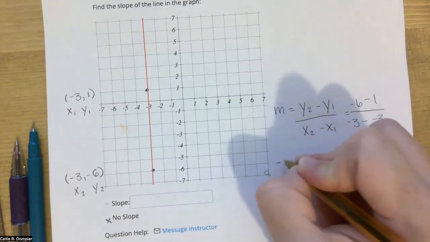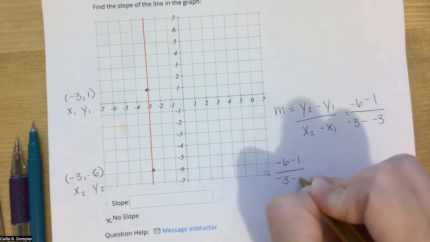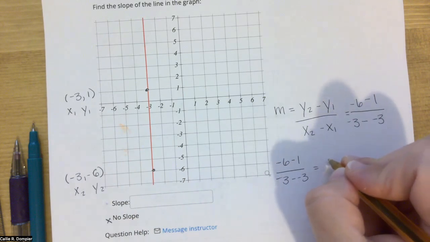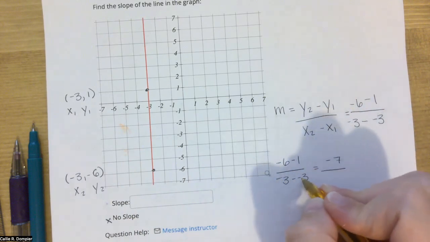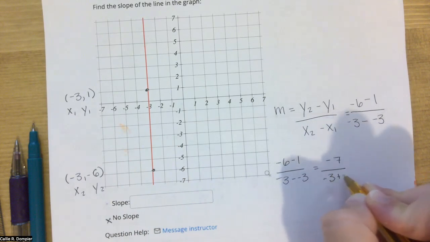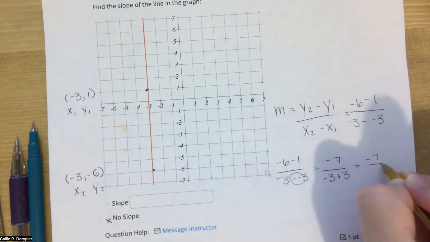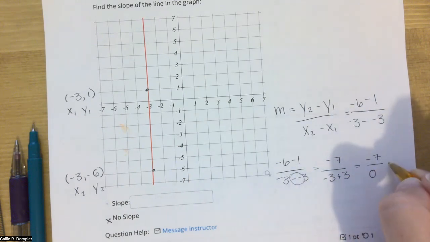So I have -6 minus 1 over -3 minus -3. -6 minus 1, we're just combining two negatives, so we get a bigger negative, so it becomes -7. -3 minus -3 is the same as -3 plus 3, because those two negatives make a positive. -7 divided by 0, because -3 plus 3 makes 0.